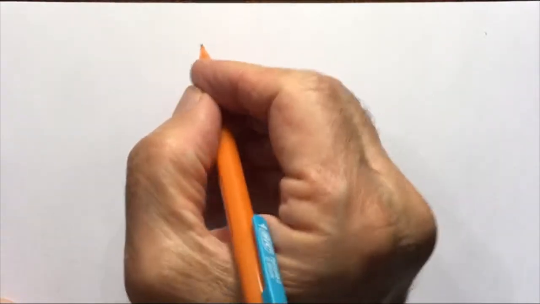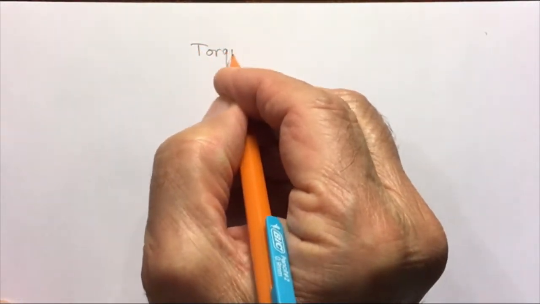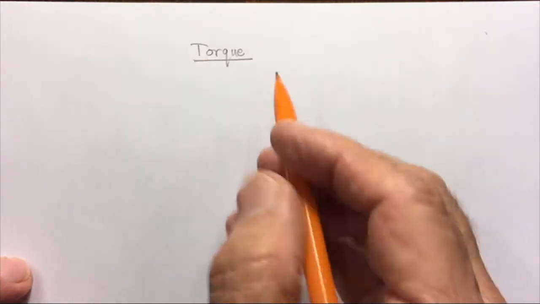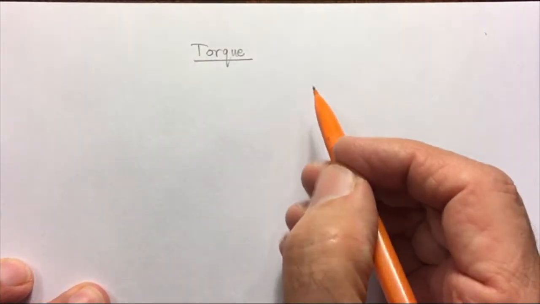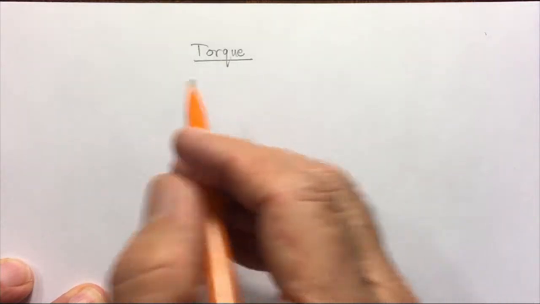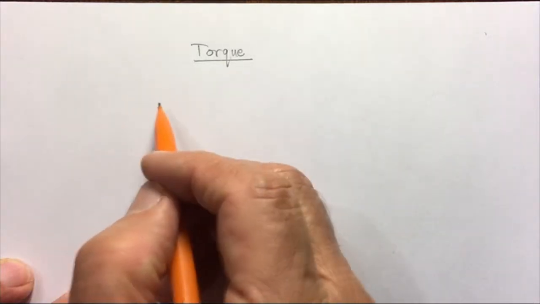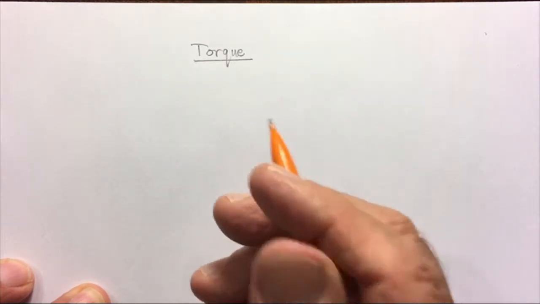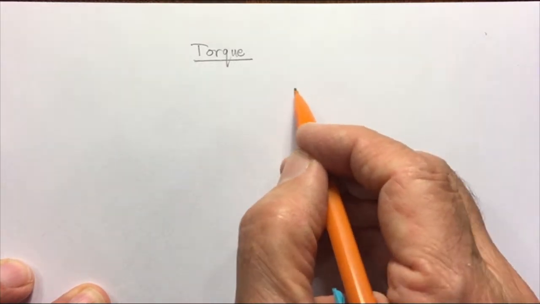Okay, so now we look at torque. And we will look at torque again in the next chapter, where we will see it as a vector. But now we'll just see what we mean by torque. So it's like in linear motion we have force. In rotational motion the equivalent of force is the torque.